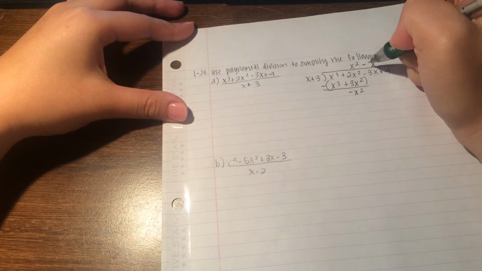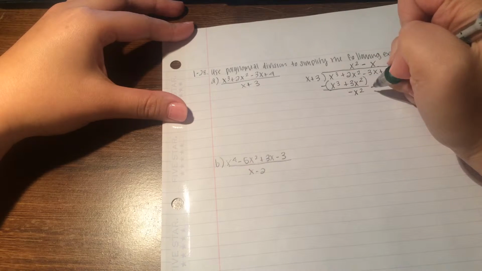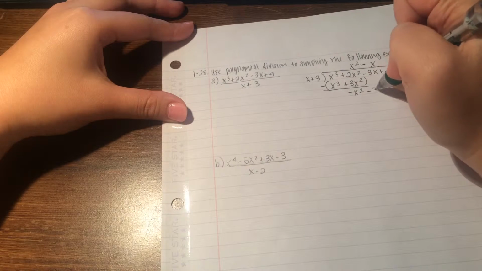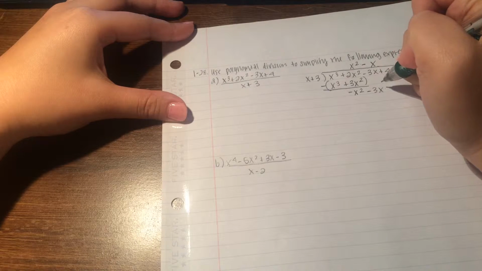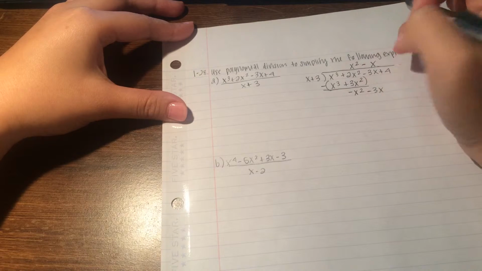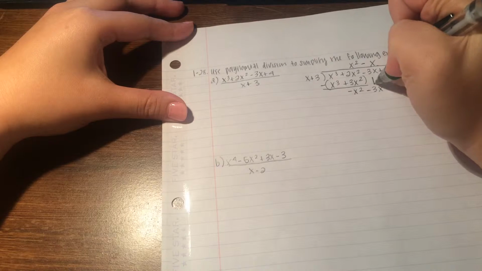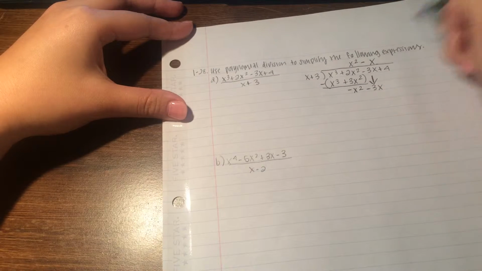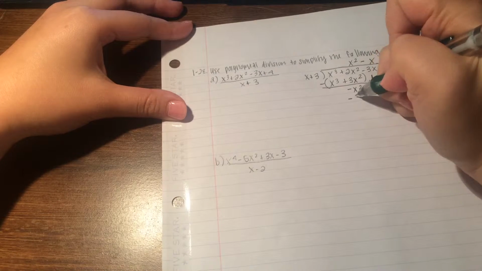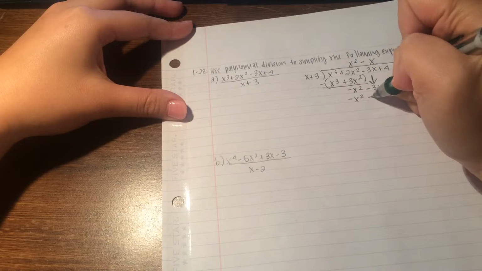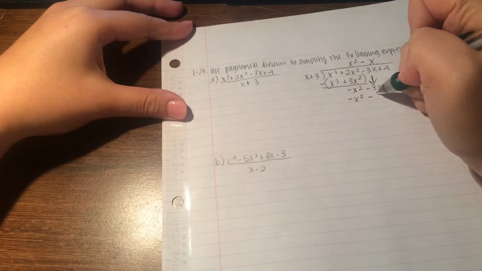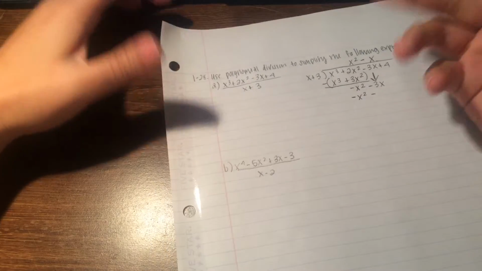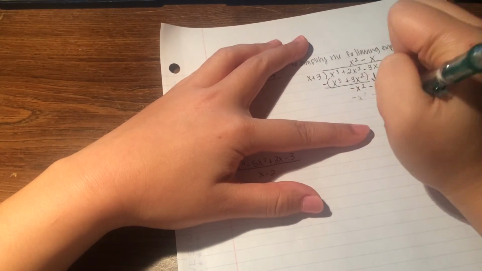And then negative x times 3 is negative 3x. So you actually put it down here. So please disregard what I said earlier.